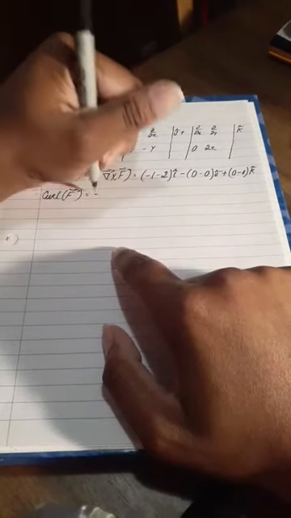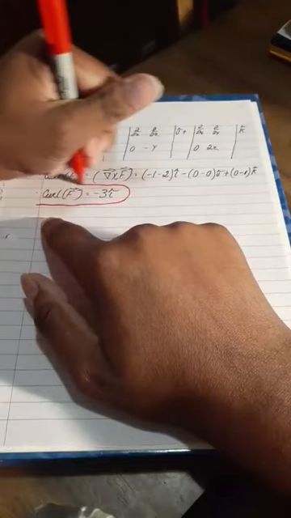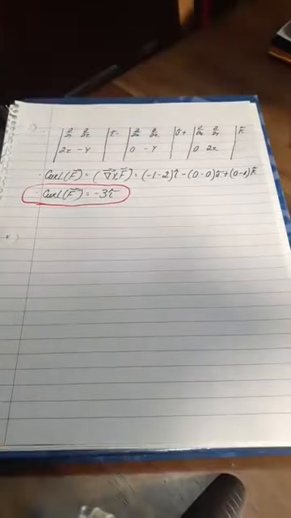So our three-dimensional curl here is going to be minus 3i. So that takes care of our curl, and that's one obstacle out of the way.